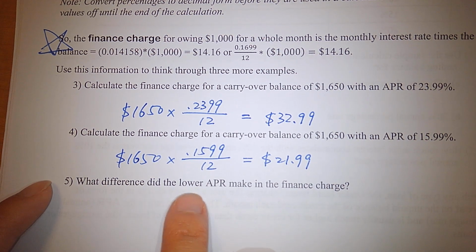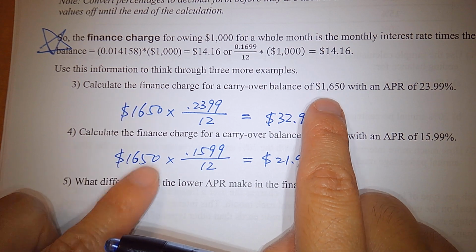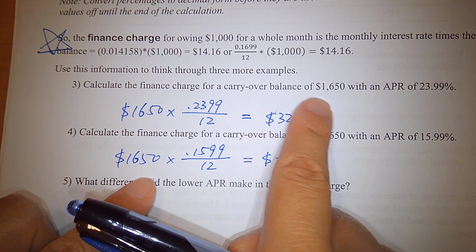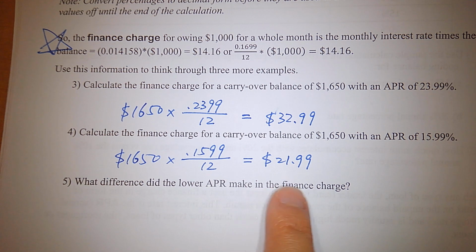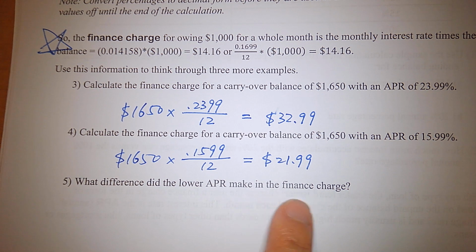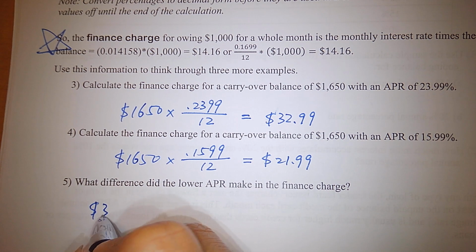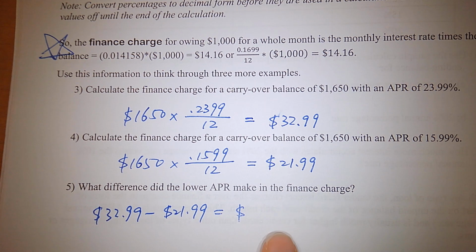What difference did the lower APR make in the finance charge? Have you noticed? Same amount of money we owe. Higher APR will lead to what? A higher finance charge. Okay? Lower APR will make what? A lower finance charge, okay? So the conclusion will be what? What difference did the lower APR make, okay? So how much money lower? 32.99 minus 21.99 is how many dollars different? $11 lower, right?